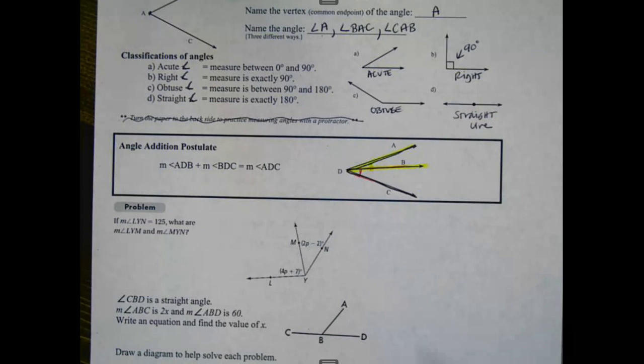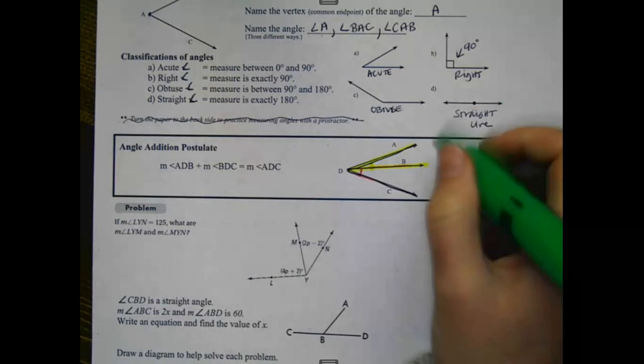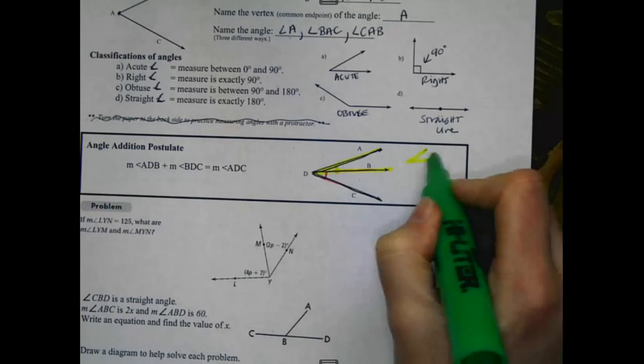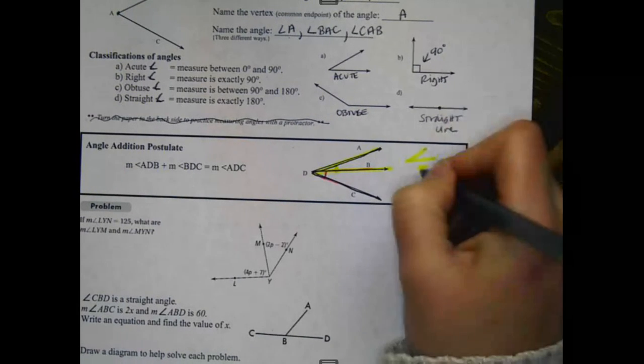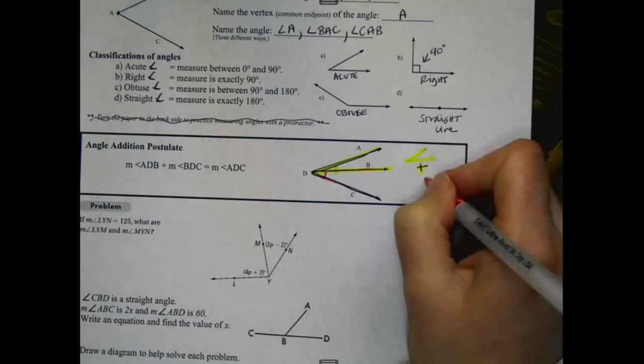Okay, so I could draw this a little bit smaller. So if I have just drawing this angle, we're going to add it to our other angle, that BDC. So that angle is a little bit bigger.